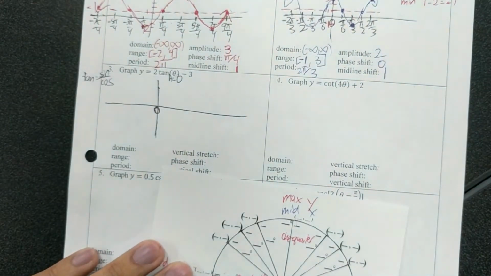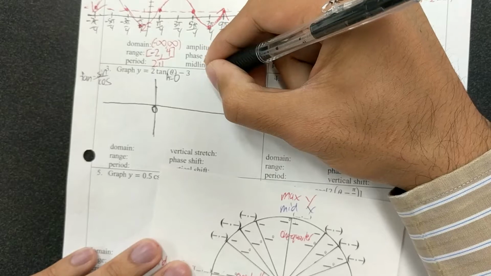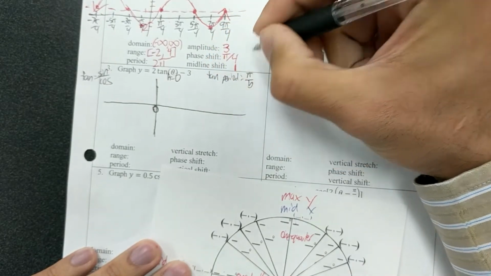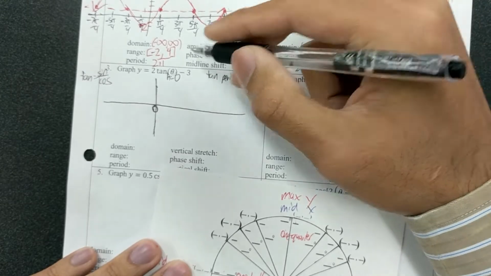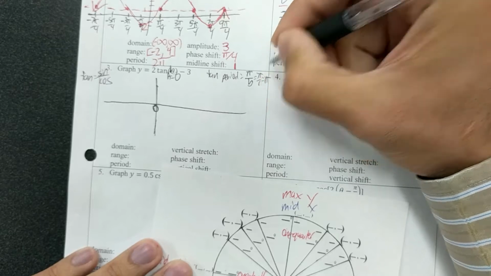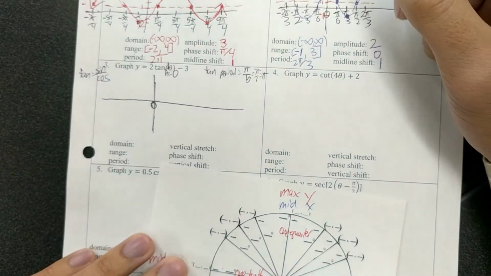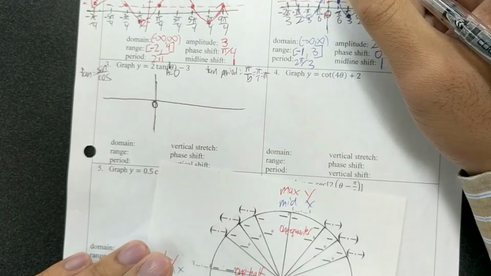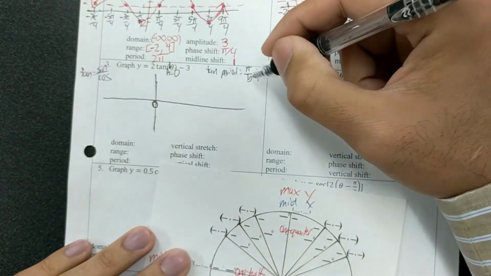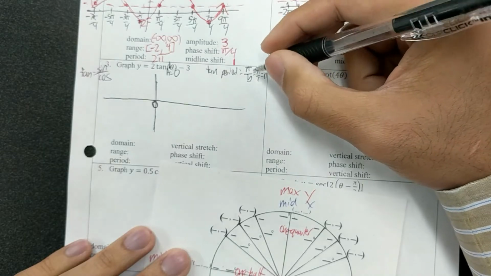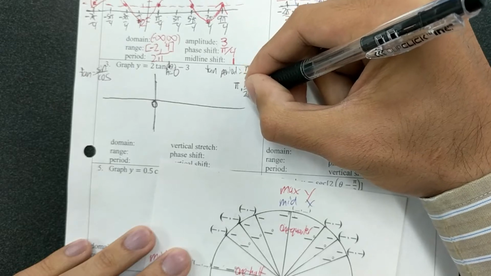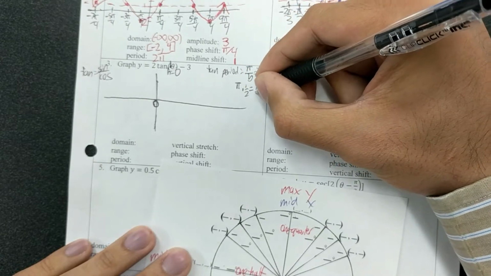Okay, so we're going to center our period around 0. And for tangent, the period is pi over b. So for this tangent, b is 1. Okay, so the period is pi. But the tangent graph we need to know is the midline point is halfway between the two asymptotes. So even though the period's pi, we want half on the left and half on the right.